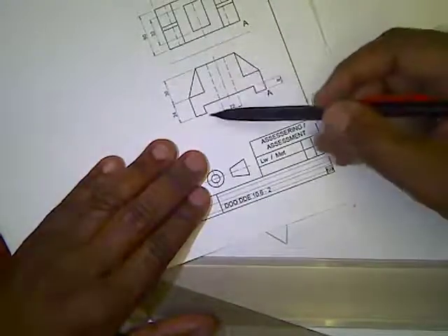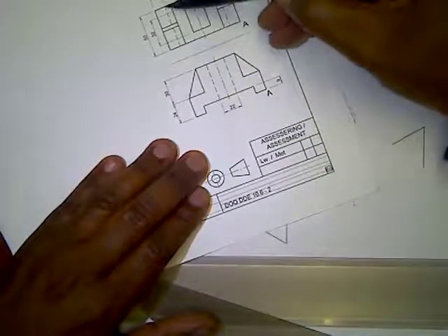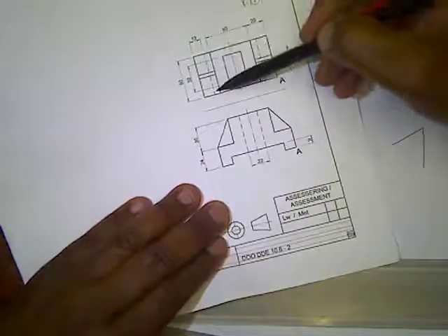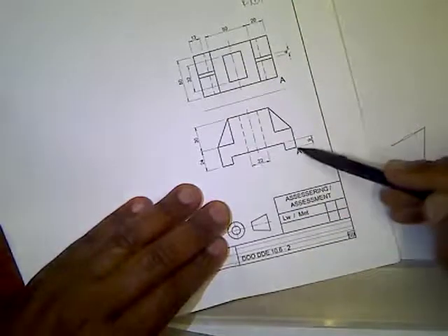But now I want this line, which means I want this dotted line. It will be from here to there, it will be 13. From there to there also it will be 13.